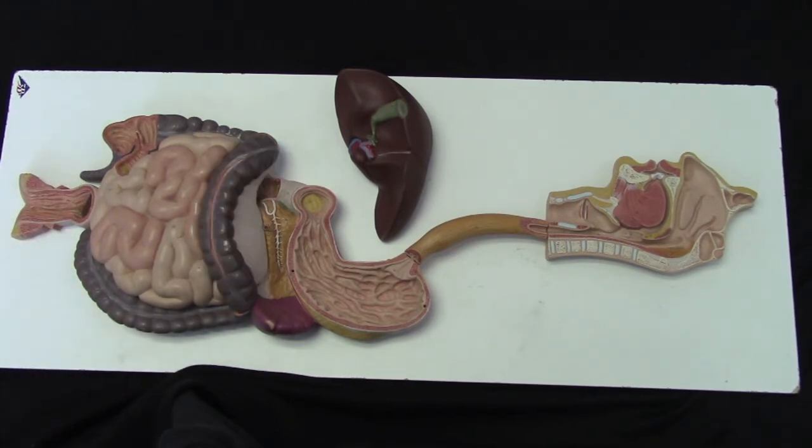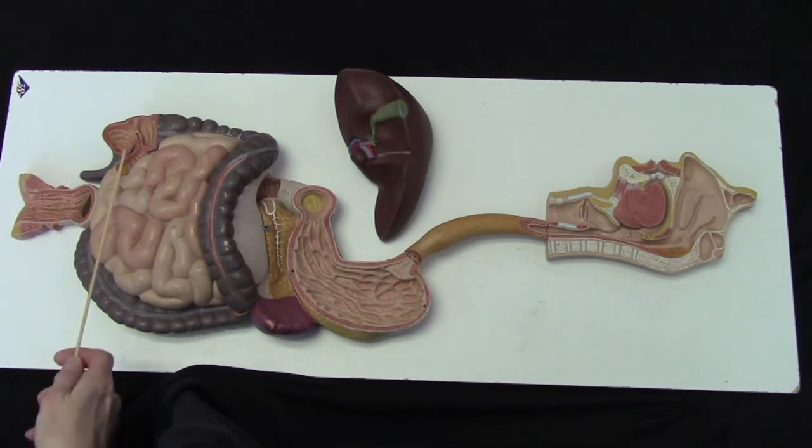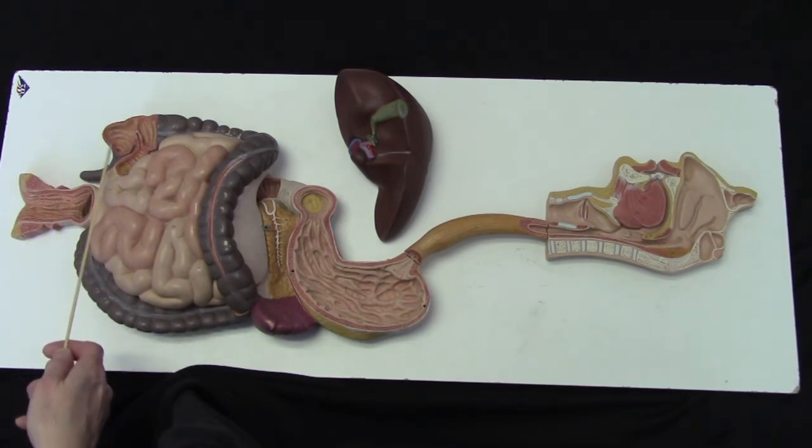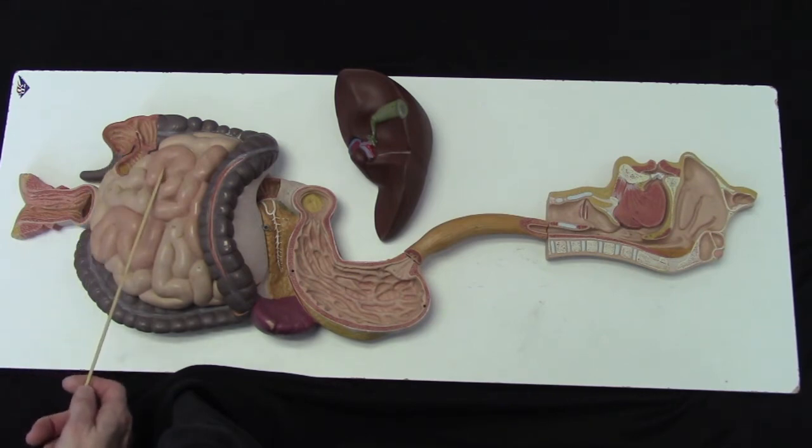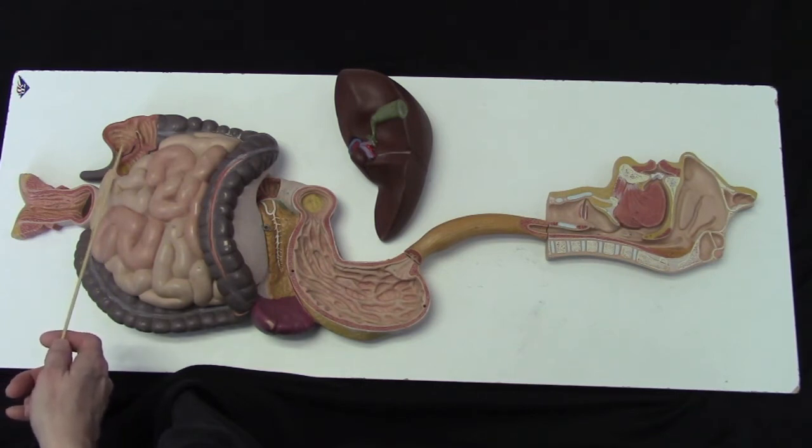We're now going to look at the large intestine, and the very first part of the large intestine is this small pouch-like structure that hangs down below the ileocecal sphincter. This is known as the cecum. And the cecum is sort of like that fundus. It allows a little extra space for food coming from the small intestine to enter into the large intestine.